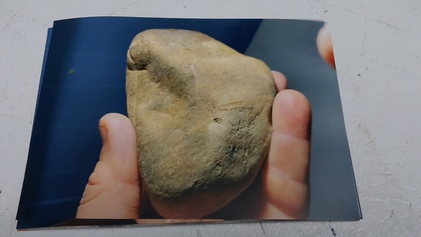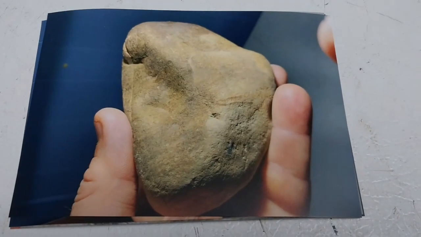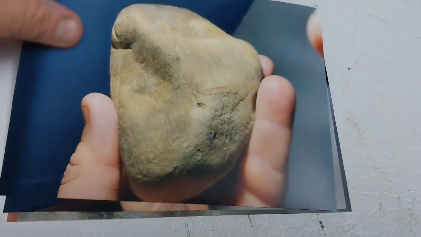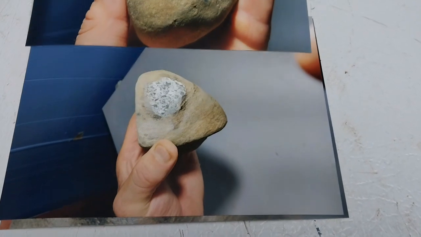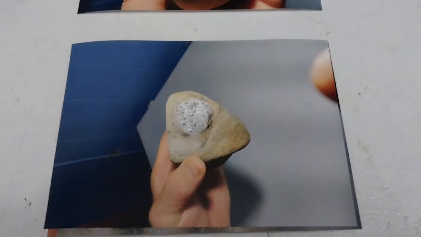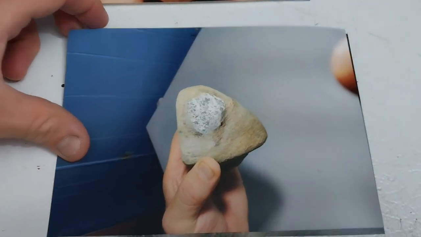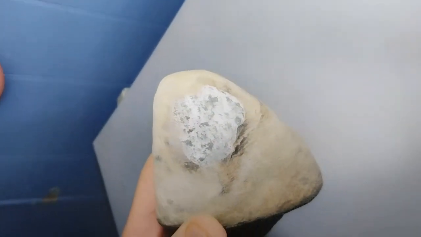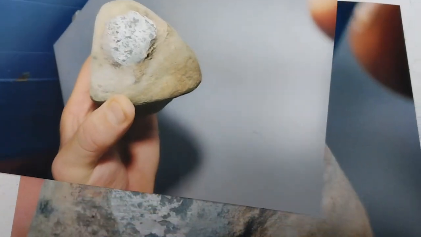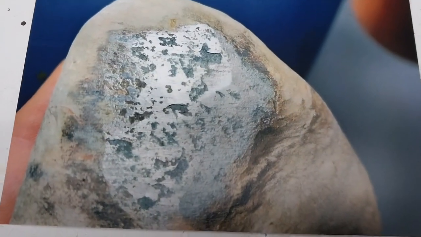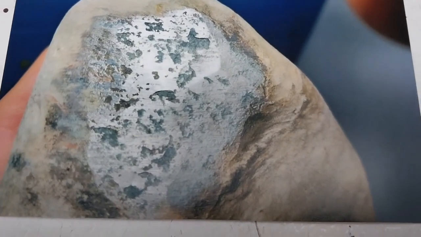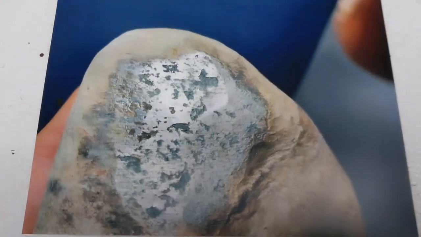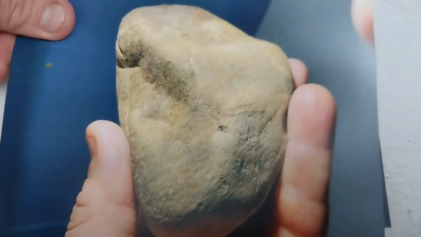Okay, now that you've had a chance to guess, let's find out who guessed right and who guessed wrong. Okay, there's the rock. Okay, now let's get a real good look. Here comes the third picture, real close up of it. Ta-da! Look at all that metal. All that metal was inside of this rock.